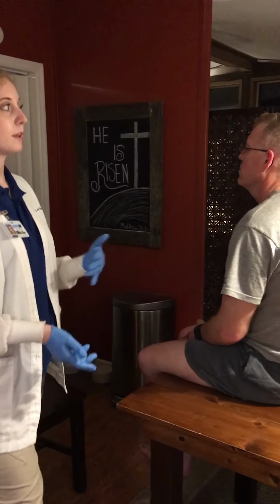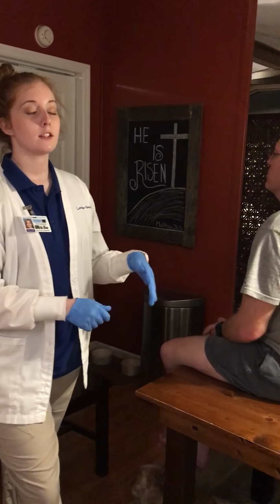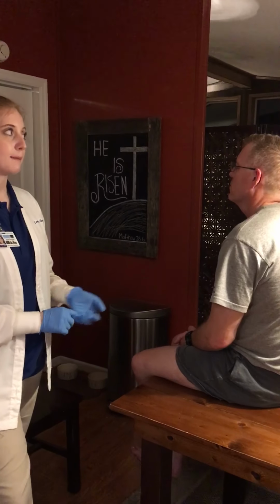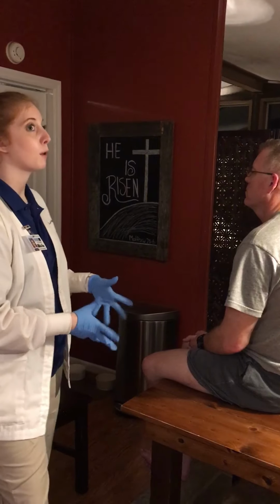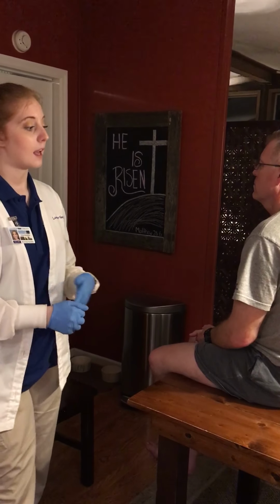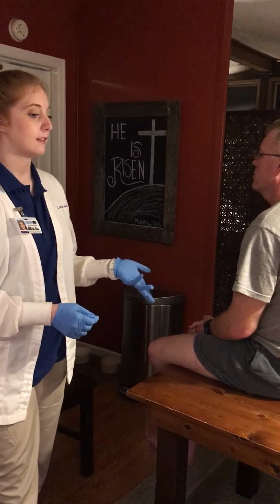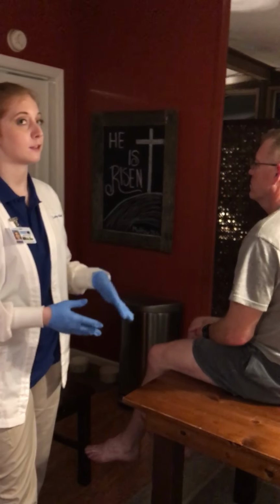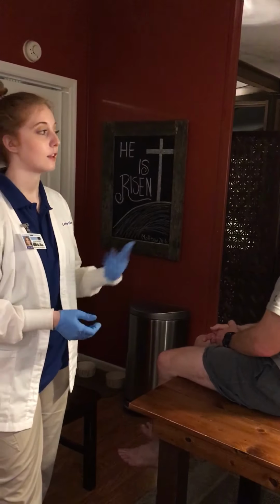determine where the previous injection was given, looking for any signs of inflammation, trauma, or lesions, and making sure it was not near any bony prominences. And now I'm going to demonstrate the way to find the intramuscular injection sites. So I'm going to have my patient lie on his side.